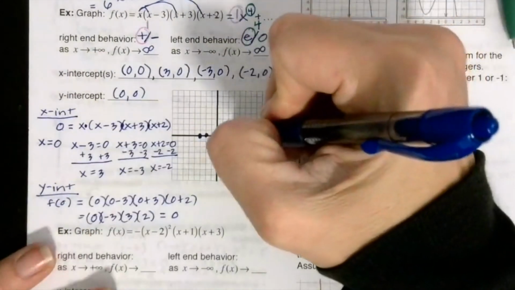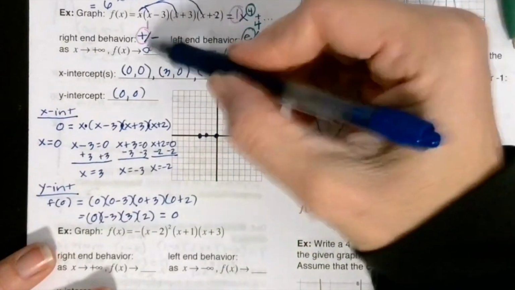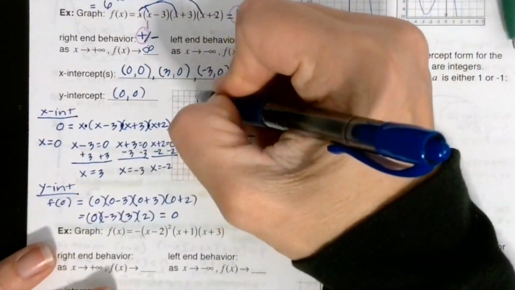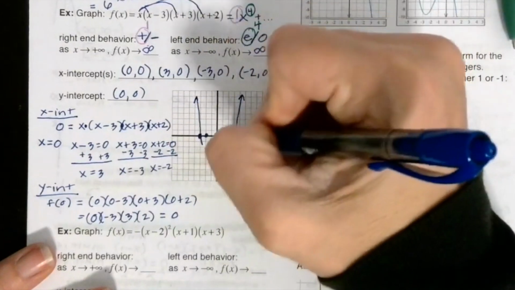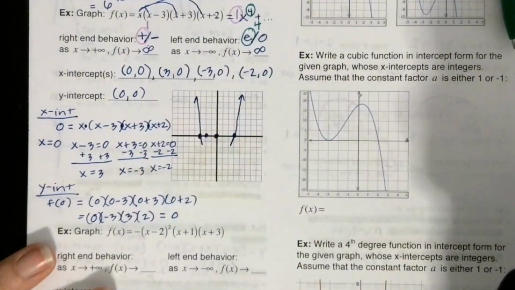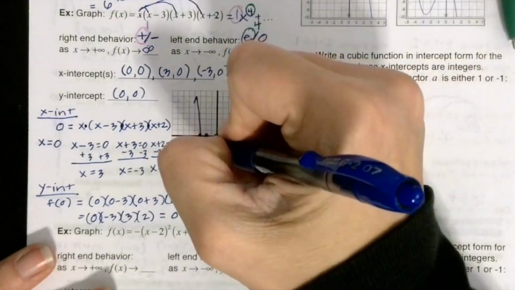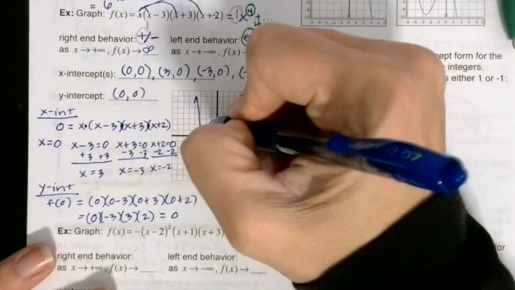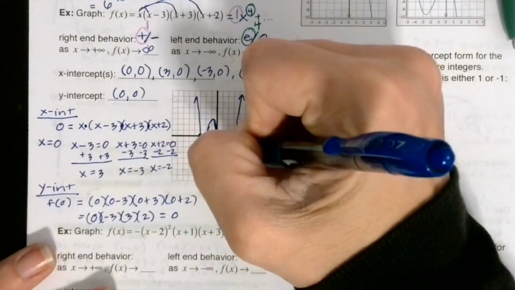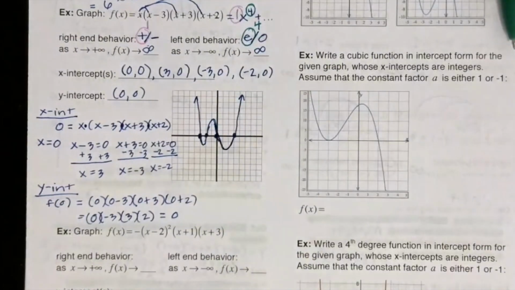What are we doing to the right? We're going up. What are we doing to the left? It's matchy-matchy. So remember, these guys cross through everywhere. So you can kind of see it's going to have to do that in order to get through and make a smooth graph.